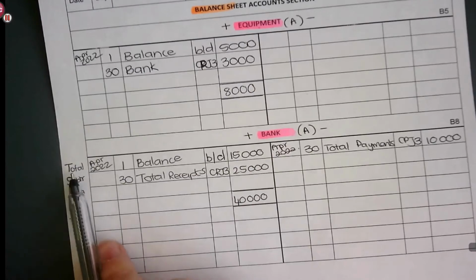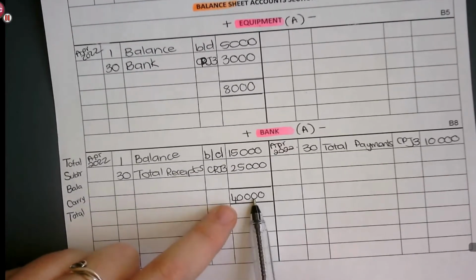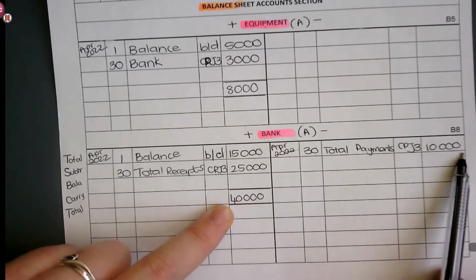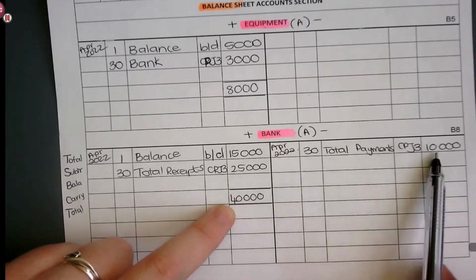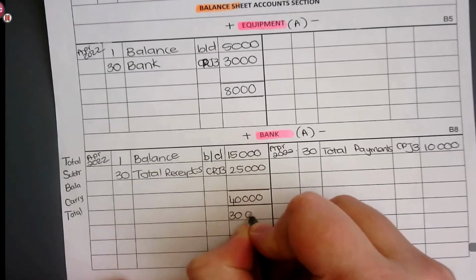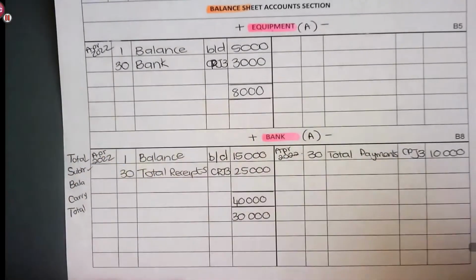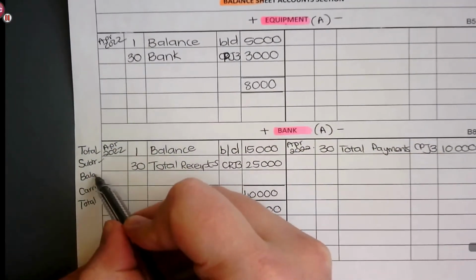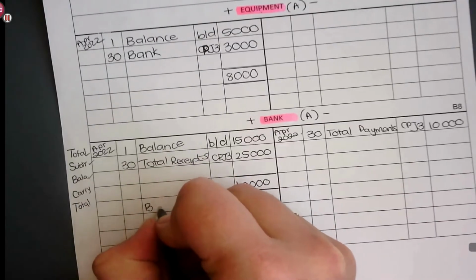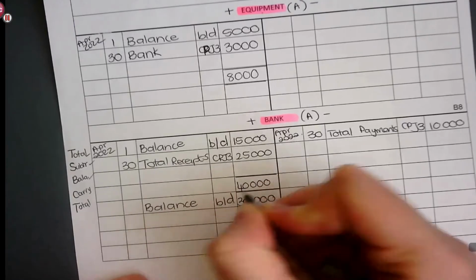So I've totaled. I then subtract. I take my total and I subtract everything on the credit side, and that 40,000 minus 10,000 gives me 30,000. I'm just going to write it just below. Still working on the debit side, so I've subtracted. What I've worked out here now is my balance. So my balance brought down for the following month.